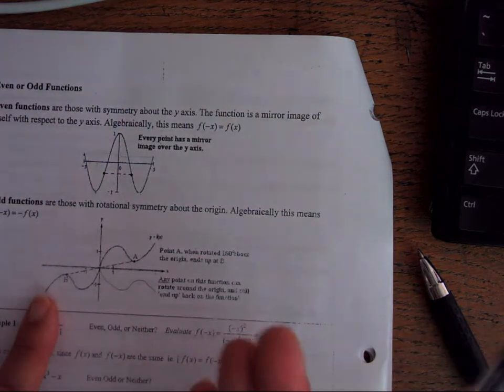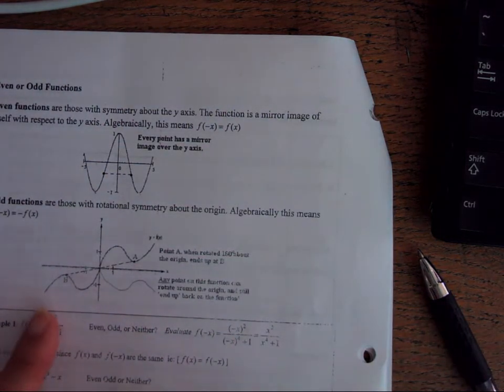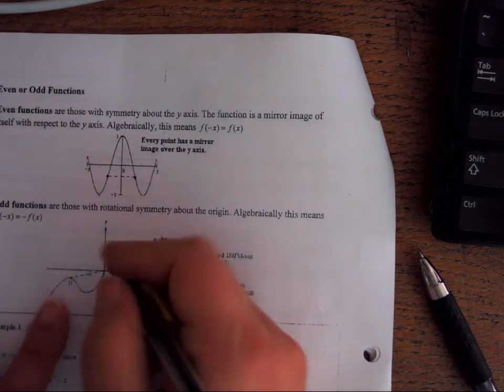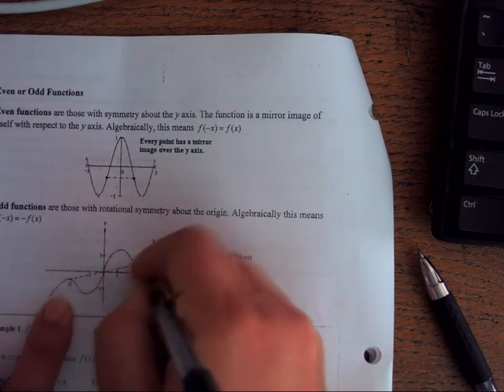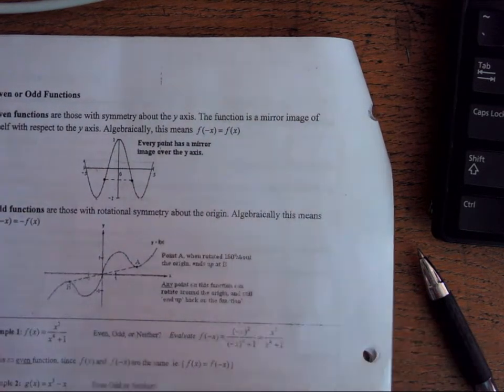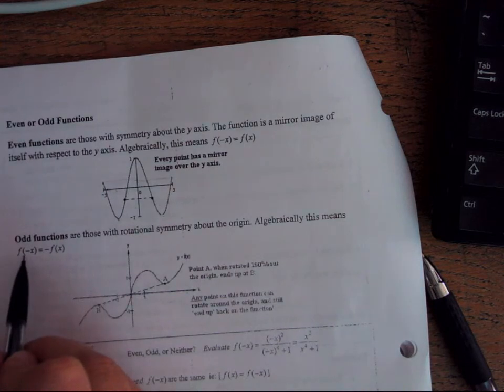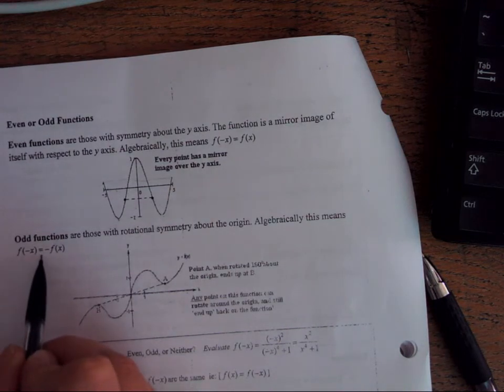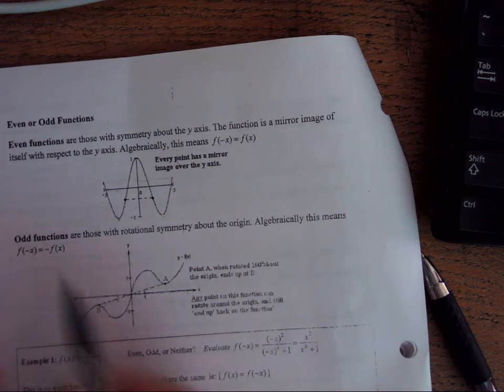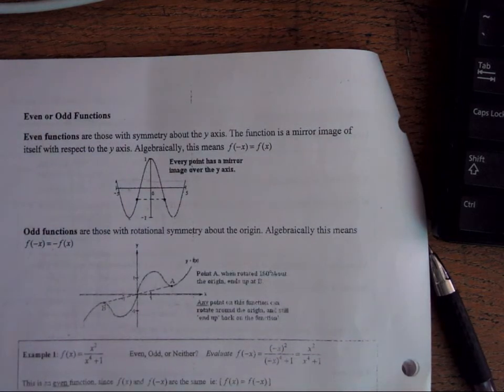Reflect over the x-axis, reflect over the y-axis to see if that is an odd function. So algebraically, f of negative x equals negative f of x, okay. So now we have two examples to use this algebraic method.